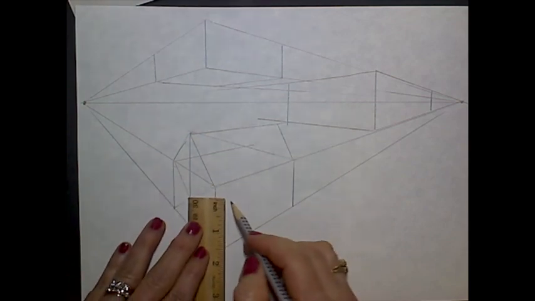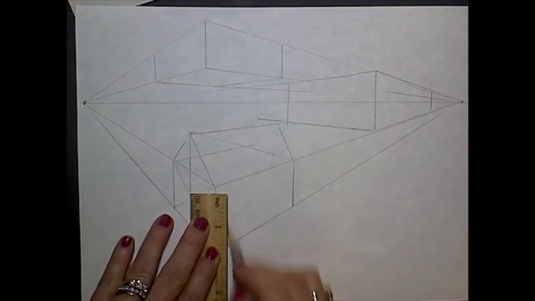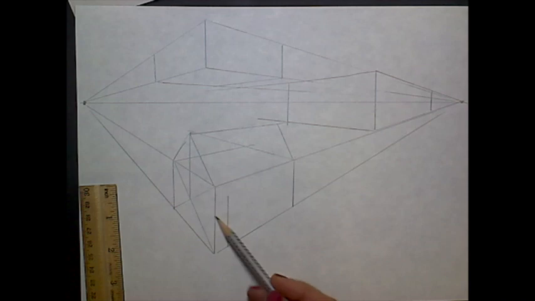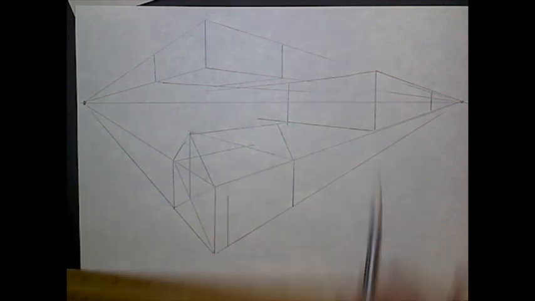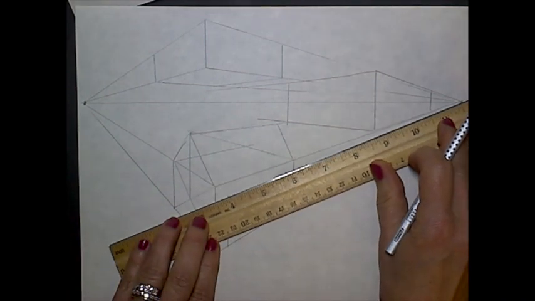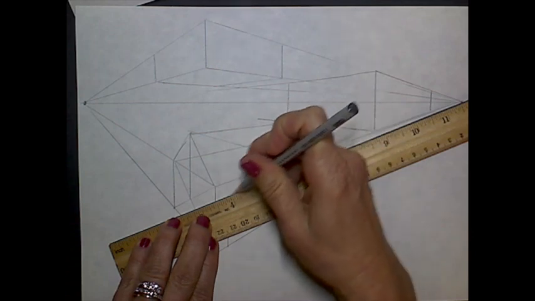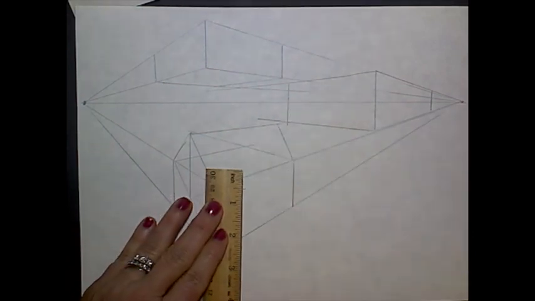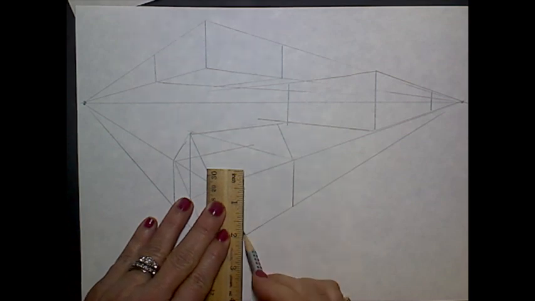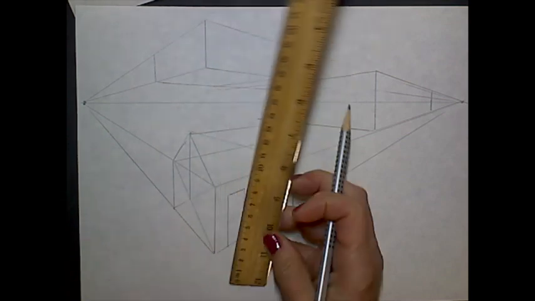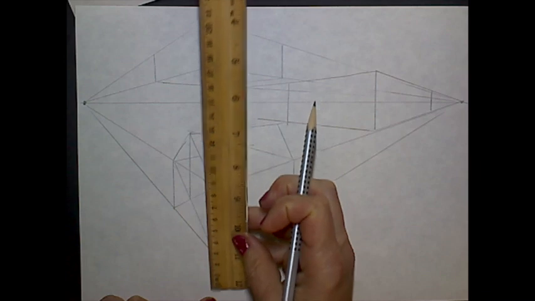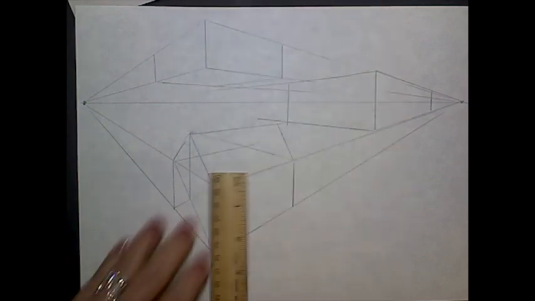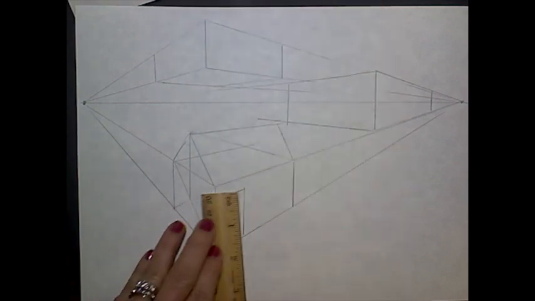If you had something like a door on the side of the house, again, you start with a vertical line closest to the corner of the house. You're going to take a line at the top of that. You can stop it however wide you want your door. And then again, vertical. Keep this vertical. Remember that ruler trick. You can line your ruler off with the edge of the paper. It'll be perfectly vertical.